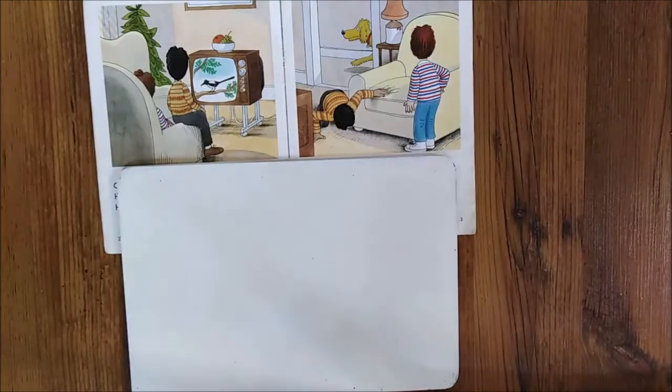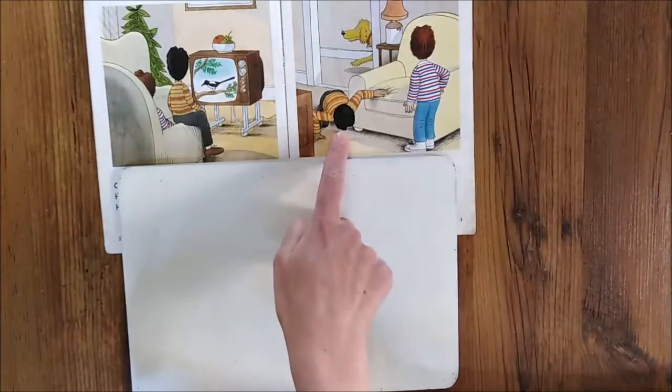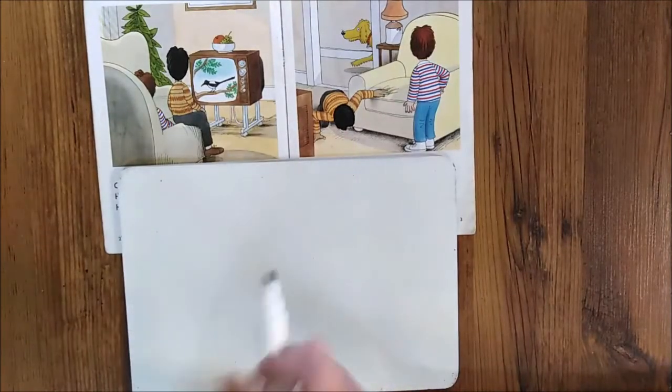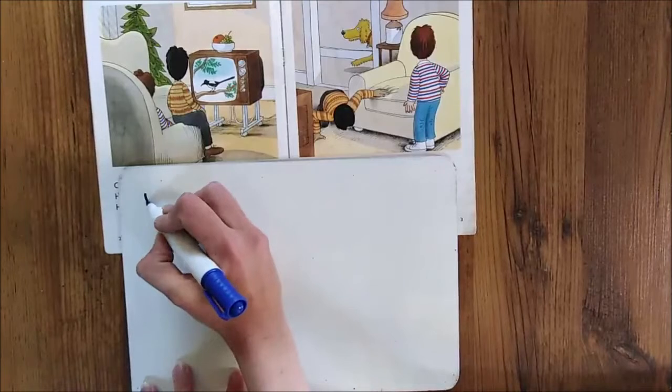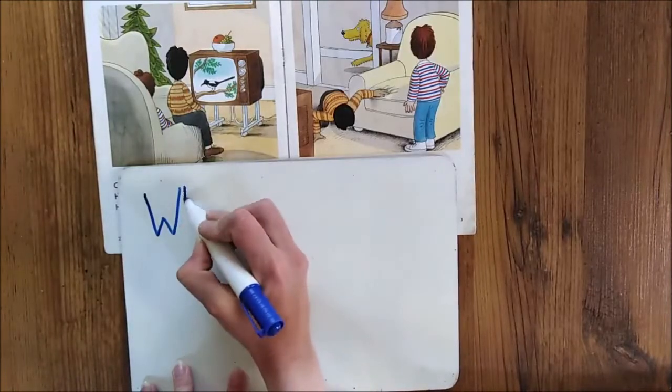So I am going to write a question about this page in the book. So I'm going to look at what's happening. So I wonder, what is Nadim looking for? So I start with a capital letter as always.